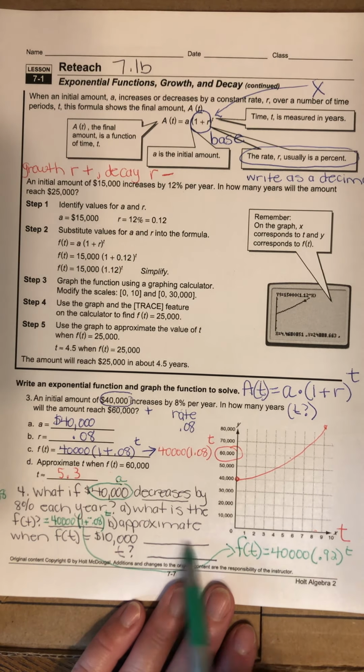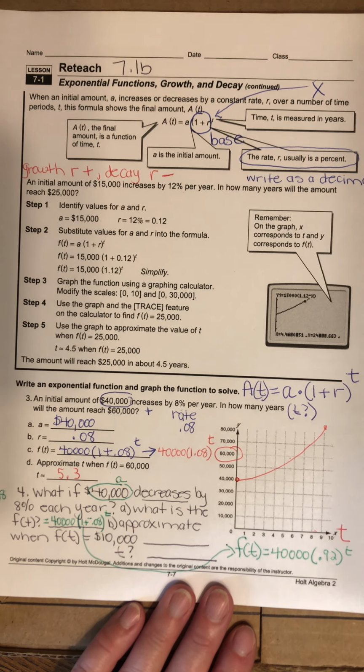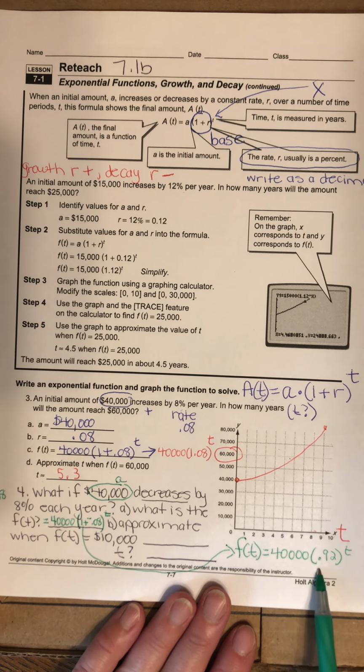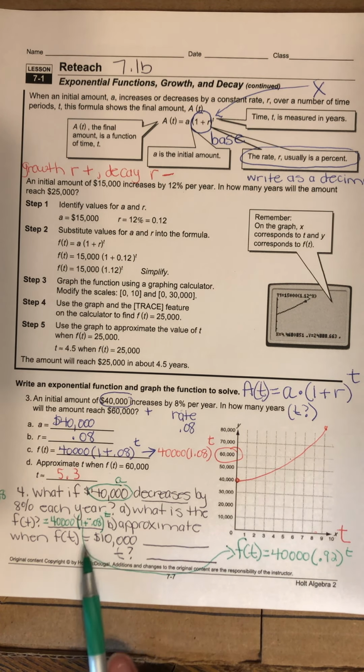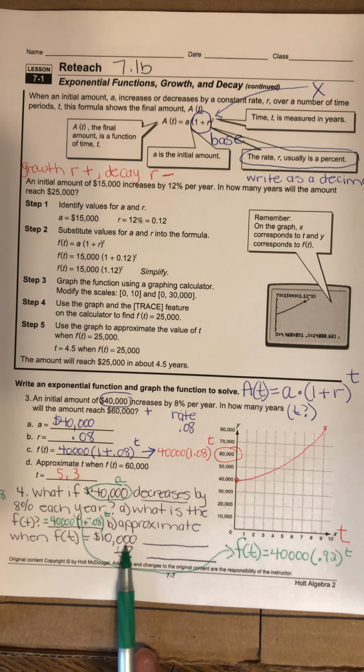Here we go. Notice we said decreasing is decay, and our 0.92 is in between 0 and 1. Very good.